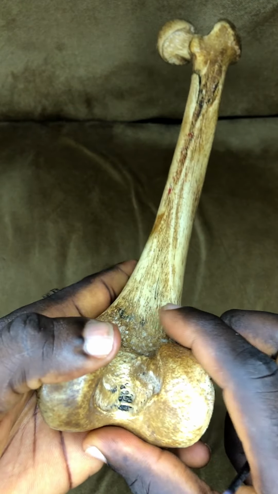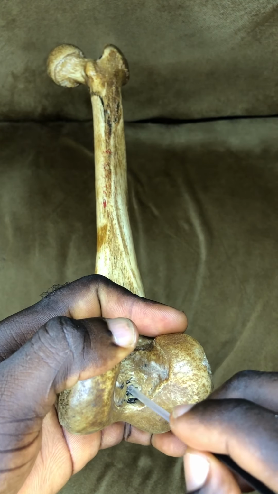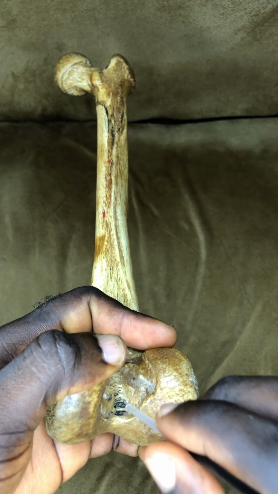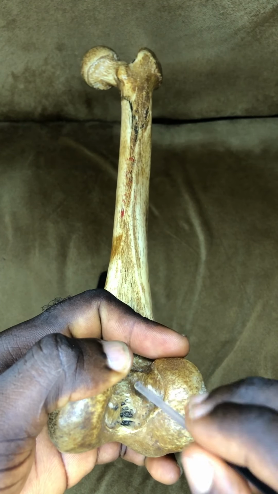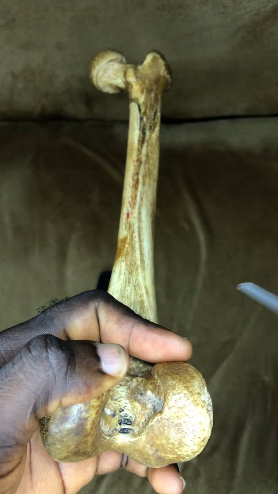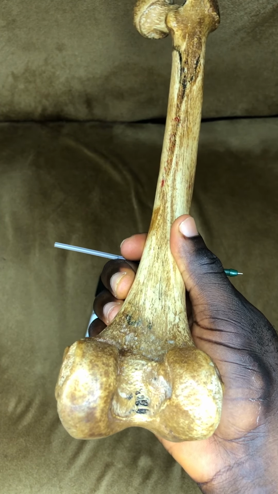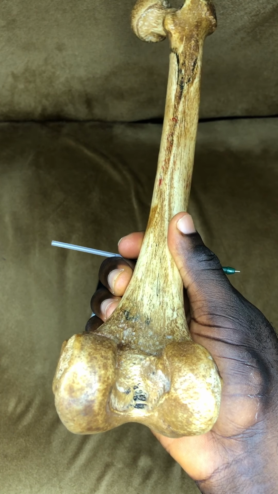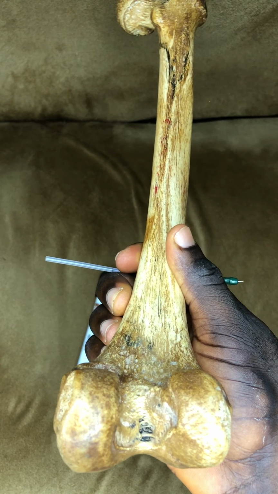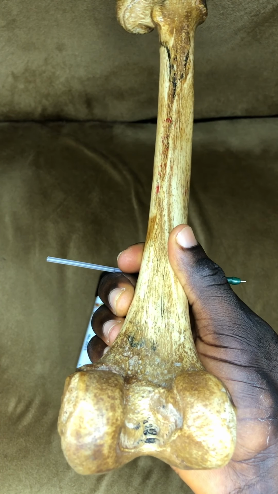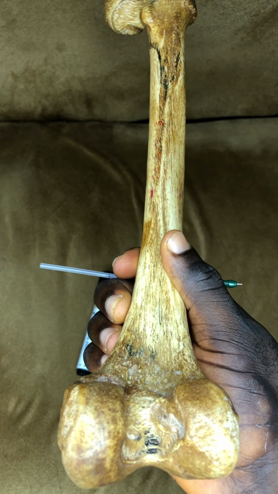The next feature is the intercondylar fossa. The intercondylar fossa is a bony notch or a bony depression that is found on the posterior surface of the distal end of the femur, right? It has two articular facets which provide the site of attachment of the intracapsular ligaments of the knee joint, which are the anterior and posterior cruciate ligaments.